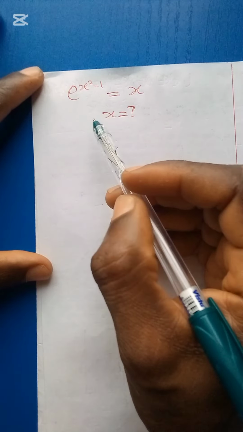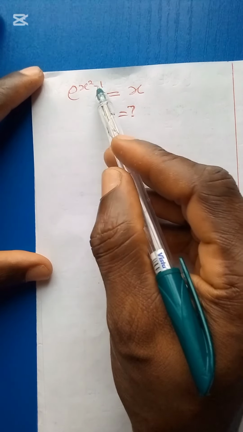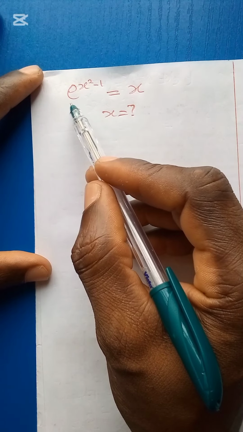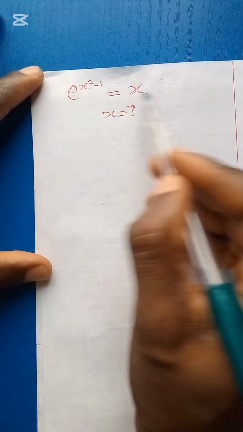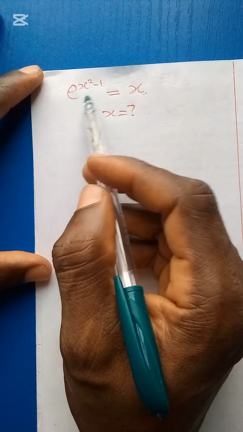In this video, I am required to find the value of x given that e raised to the power x squared minus 1 is equal to x. I have a combination of an exponential function and a linear function forming an equation. What am I going to do to solve this?